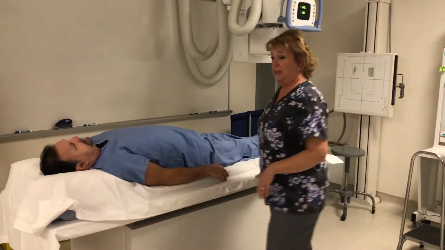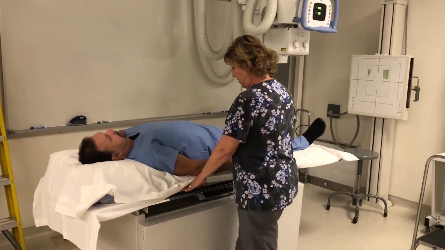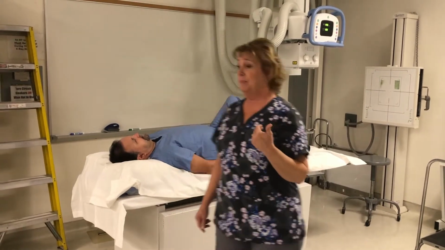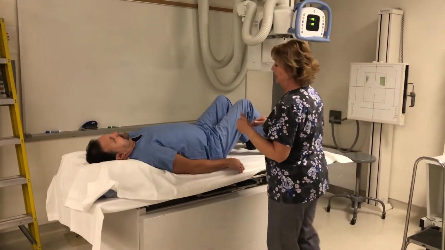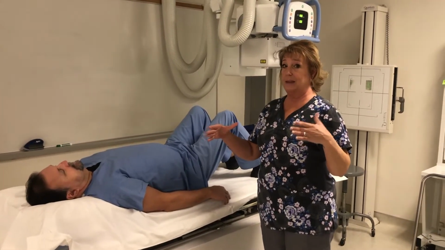Generally, when you have patients that come in and they're being x-rayed due to back pain, they're going to want to bend their legs, because being in a supine position accentuates the lordotic curve of the back and makes them more uncomfortable.